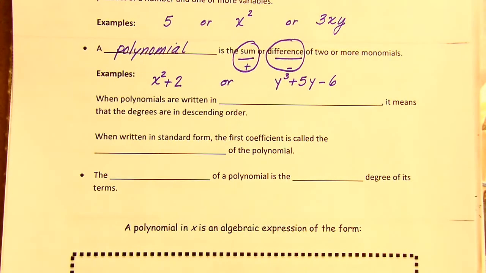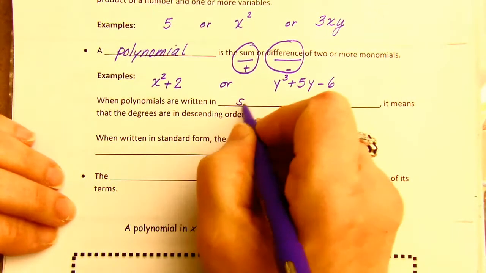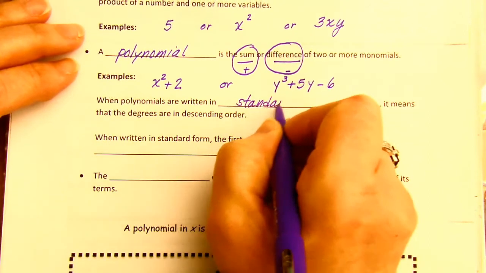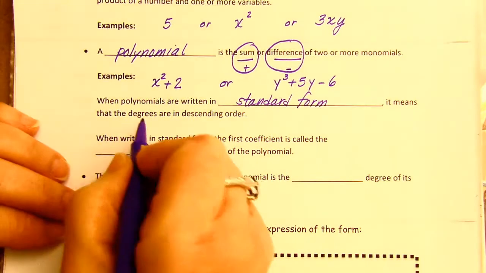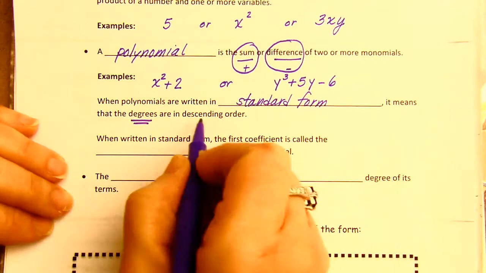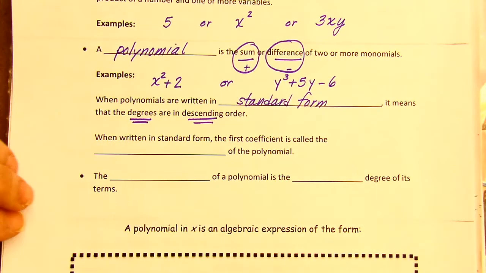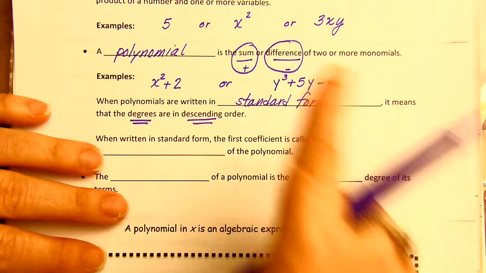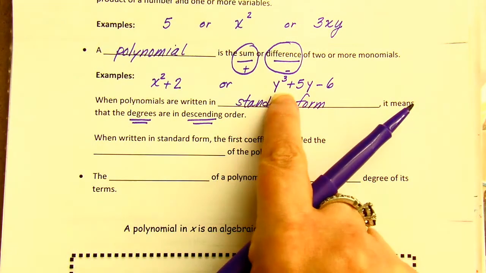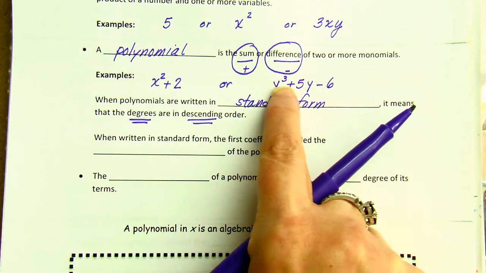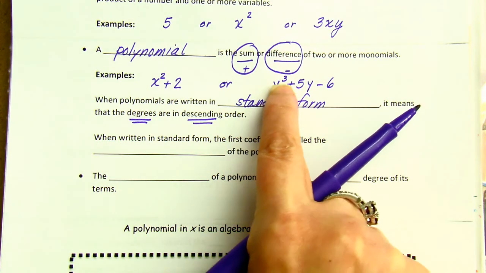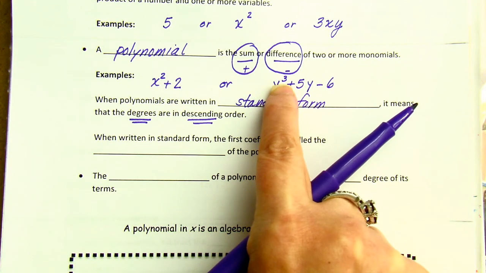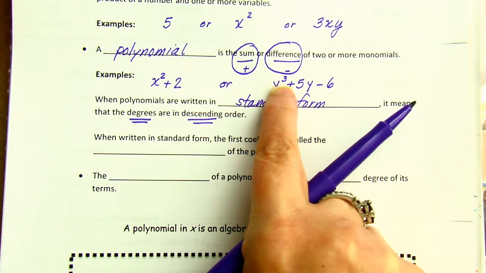When polynomials are written in standard form, it means that the degrees are in descending order, highest to lowest. Like this example right here. This is written in standard form. 3 is the degree of this term. And it's an exponent. It's a superscript, if you will, if you're in Google Docs or Microsoft Word.